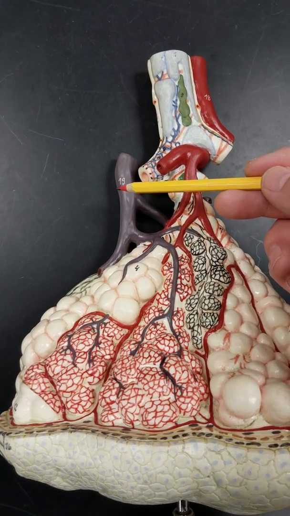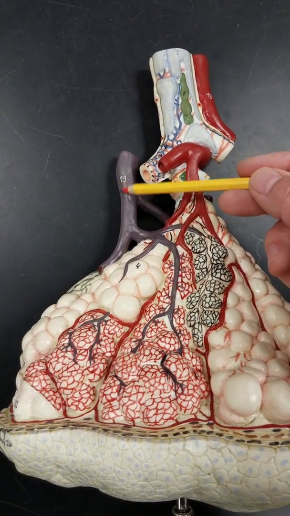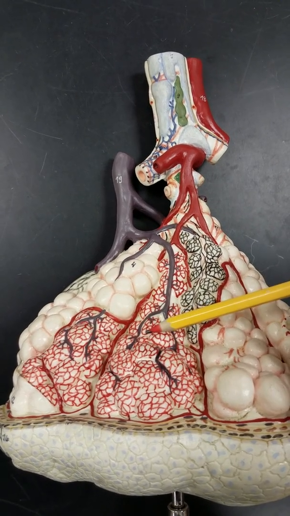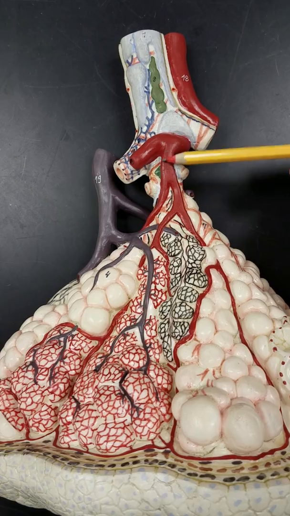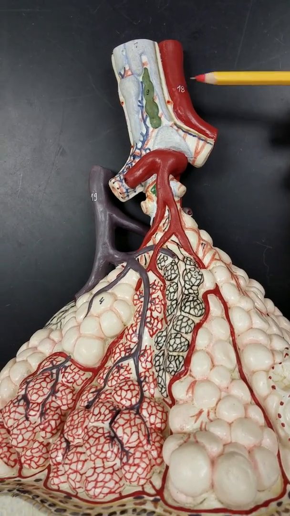We have the pulmonary artery, which is blue, carrying deoxygenated blood to the capillaries, where it becomes oxygenated and then travels back through the pulmonary vein back to the left side of the heart.